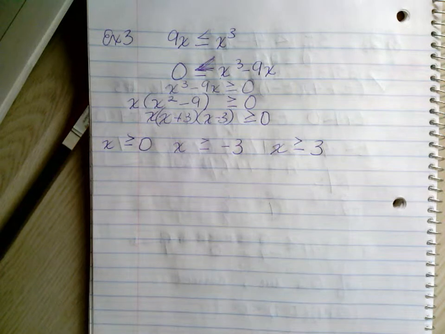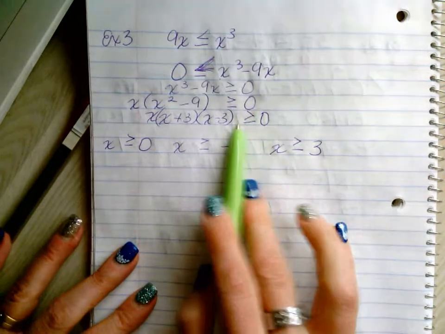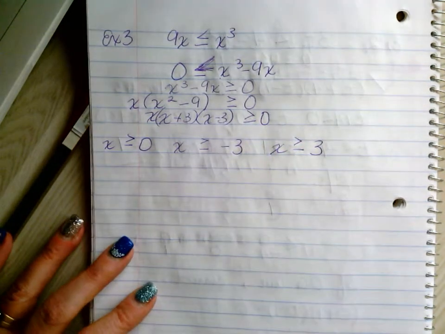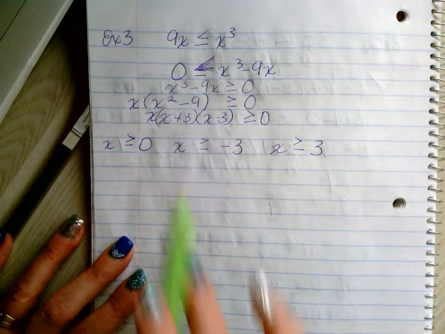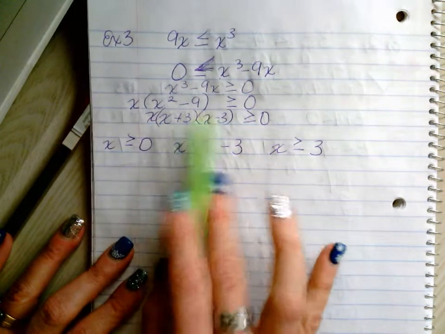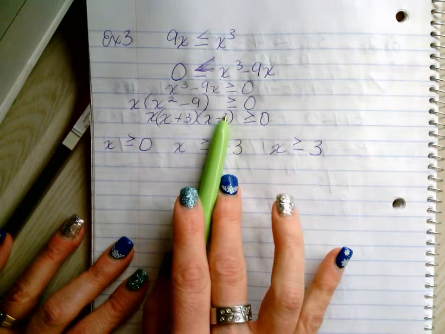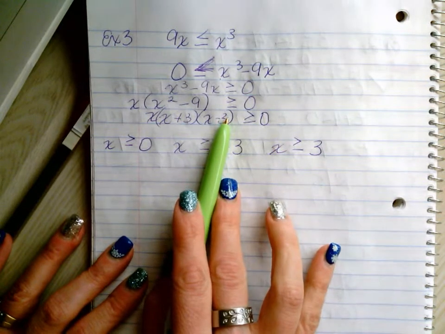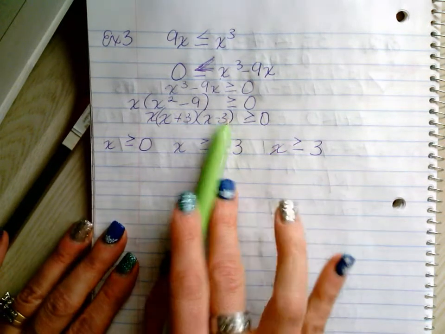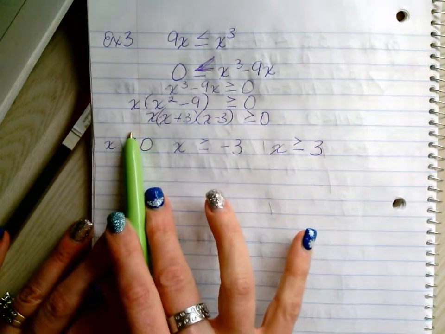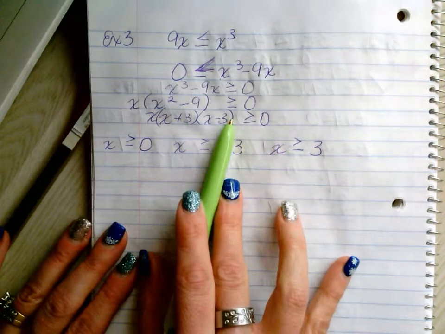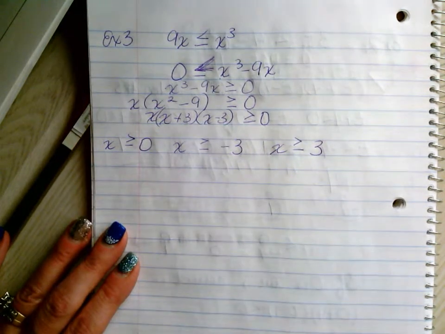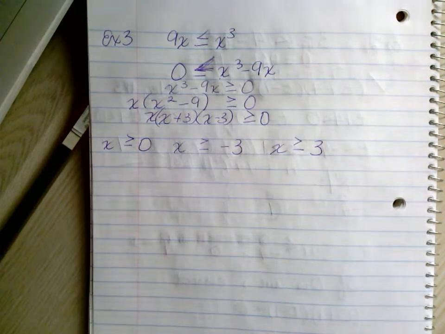Now, in order to have a larger than 0 product, the factored, or the product of these 3 numbers has to be positive. So I either have to have two negatives and a positive, or all positive. And that's just too confusing for me. So here's how I do it.